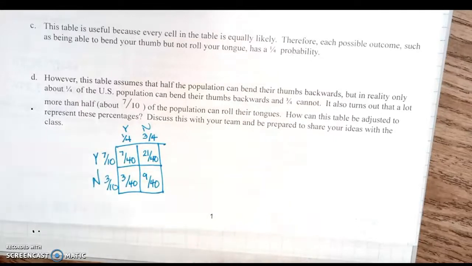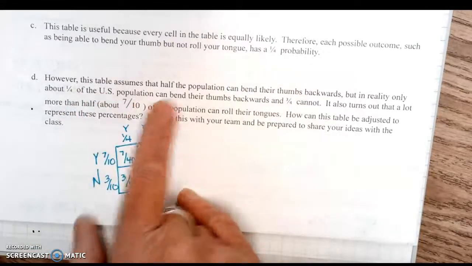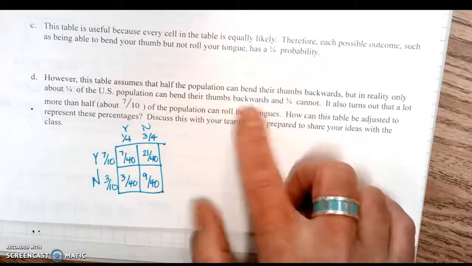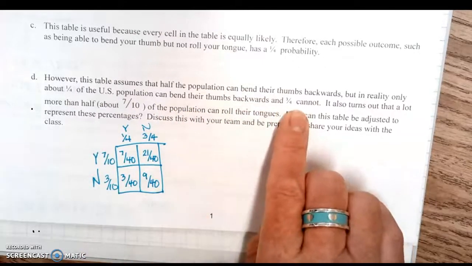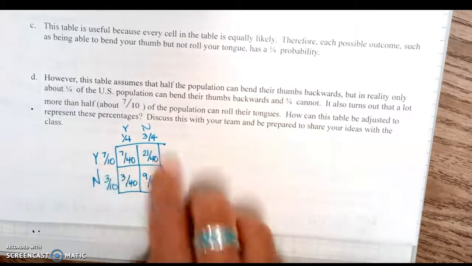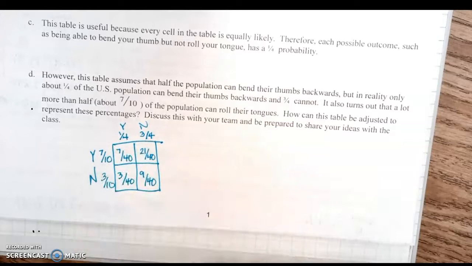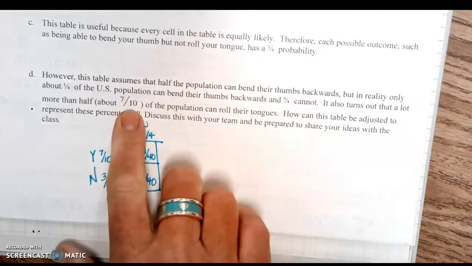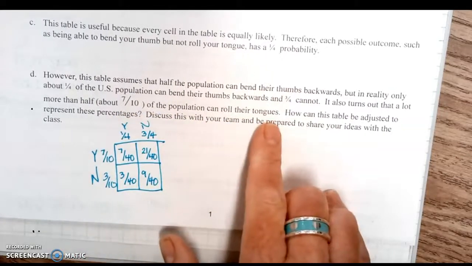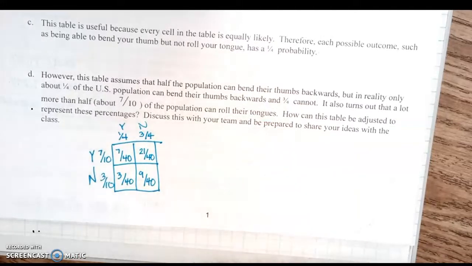Part D. However, this table assumes that half the population can bend their thumbs backward, but in reality, only 1/4 of the U.S. population can bend their thumbs backward and 3/4 cannot. So if they ask us to rewrite it, 1/4 is yes, 3/4 is no. It also turns out that a lot more than half, about 7/10 of the population, can roll their tongues. How can this table be adjusted to represent these percentages? Discuss this with your team and be prepared to share your ideas with the class.